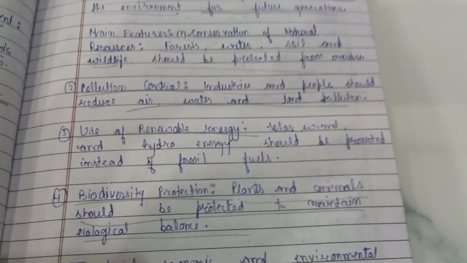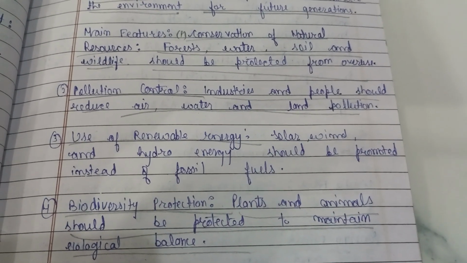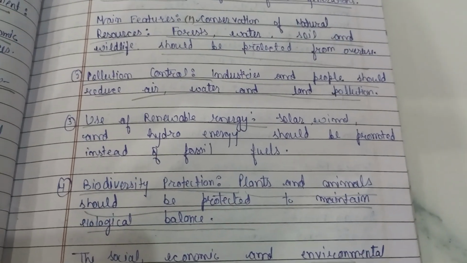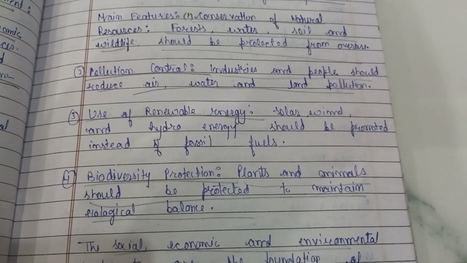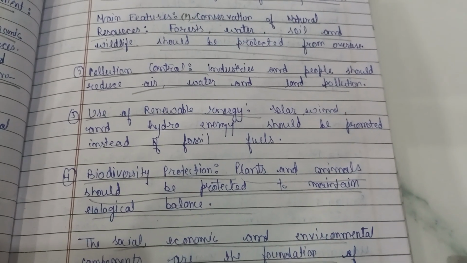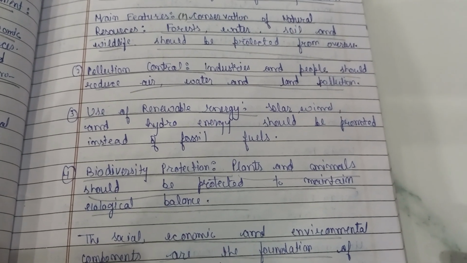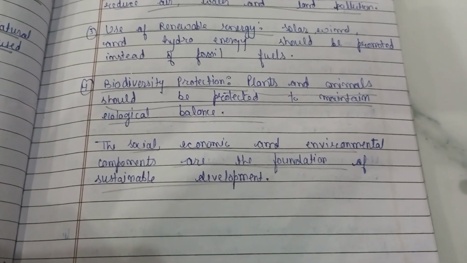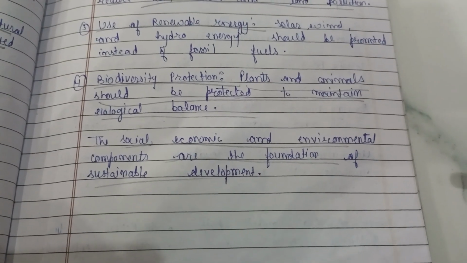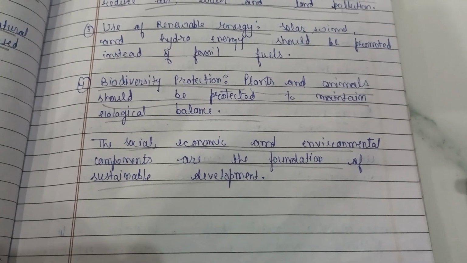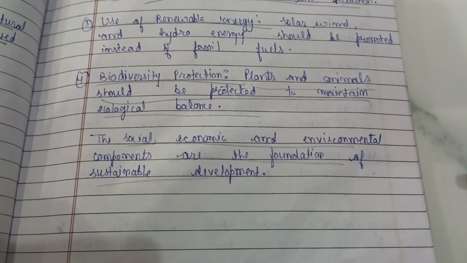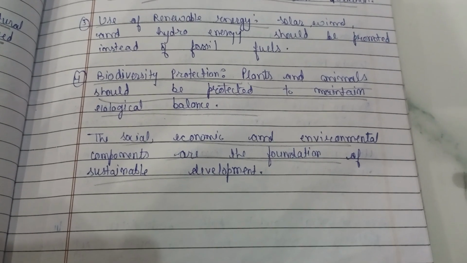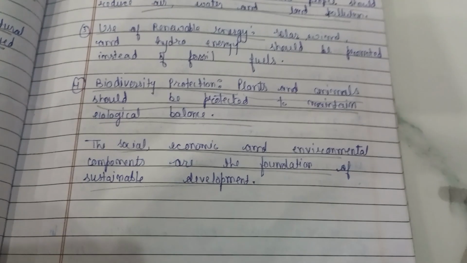Pollution control. Industries and people should reduce air, water and land pollution. Use of renewable energy. Solar, wind and hydro energy should be promoted instead of fossil fuels. Biodiversity protection. Plants and animals should be protected to maintain ecological balance. The social, economic and environmental components are the foundation of sustainable development.